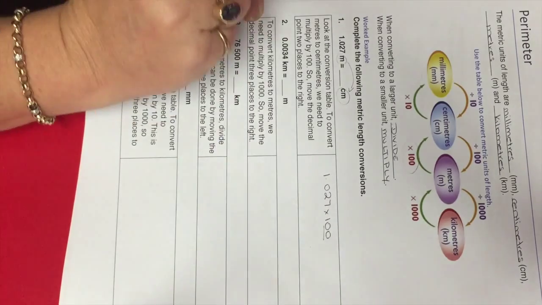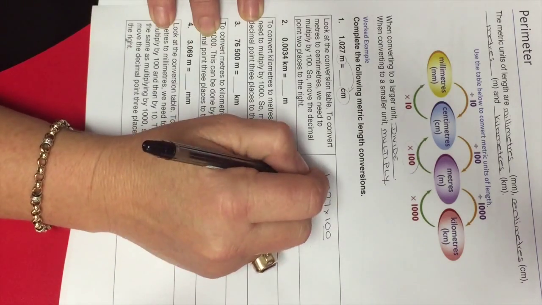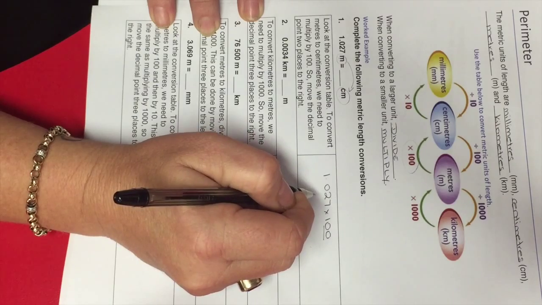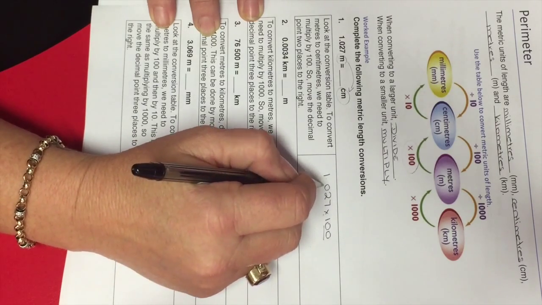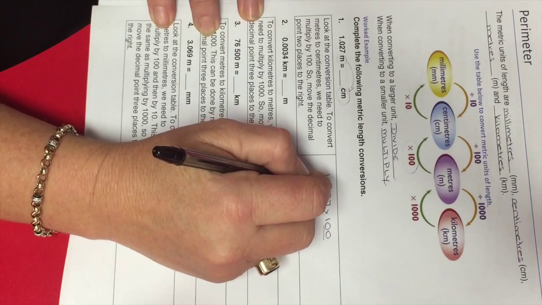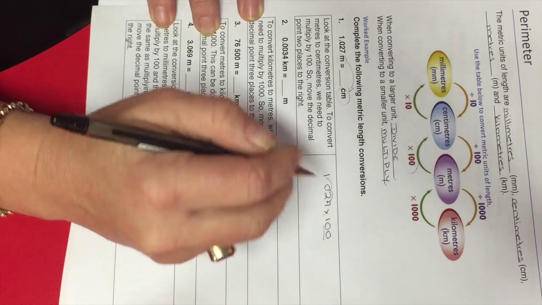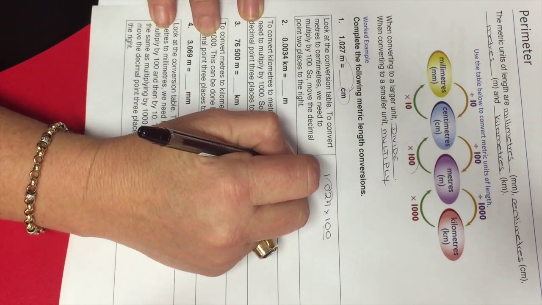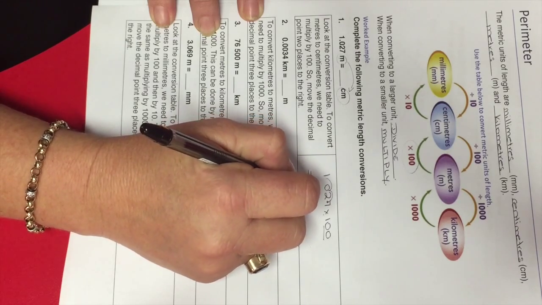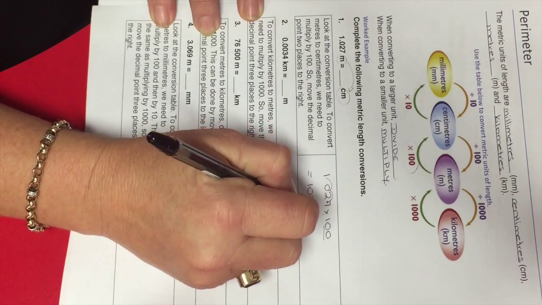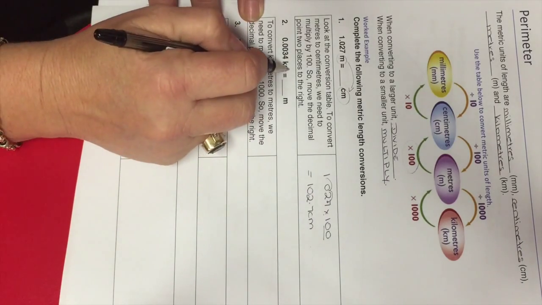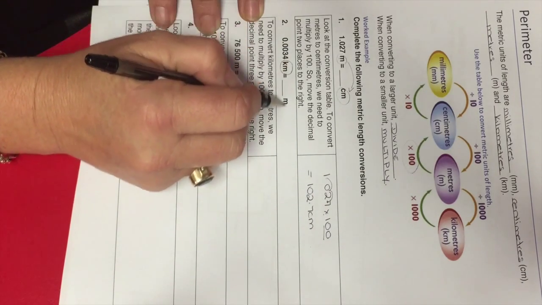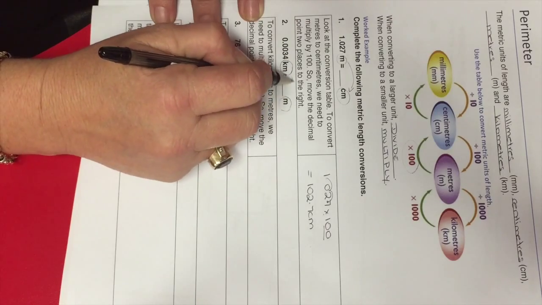You'll see that this has two zeros, so we move the decimal point 2 places to the right. Because we're multiplying, this number's going to get bigger. 1, 2. So it becomes 102.7 centimetres.